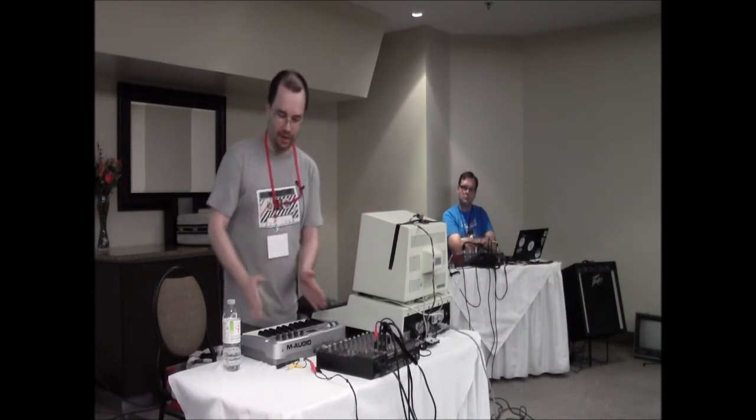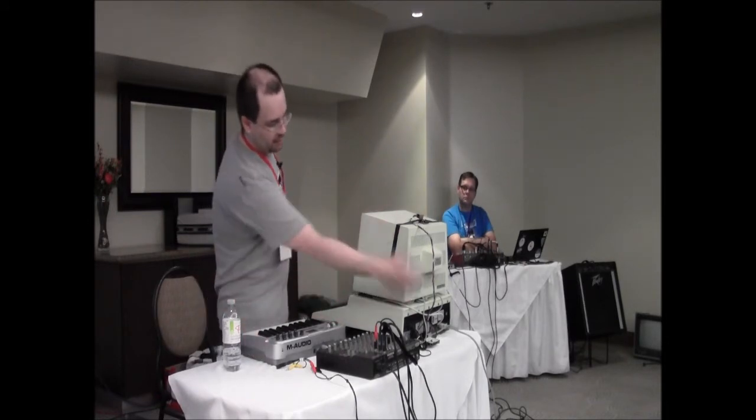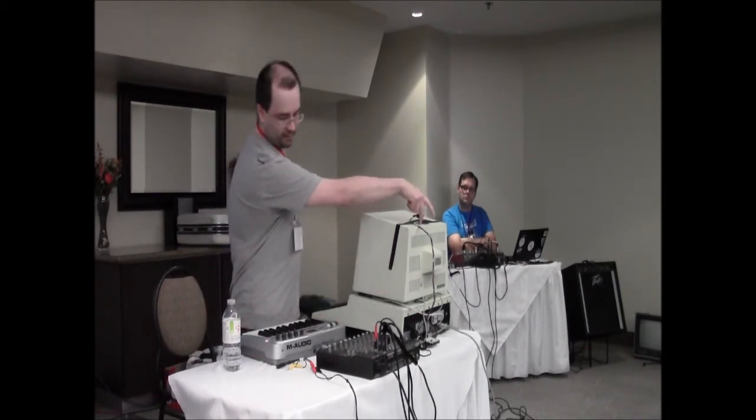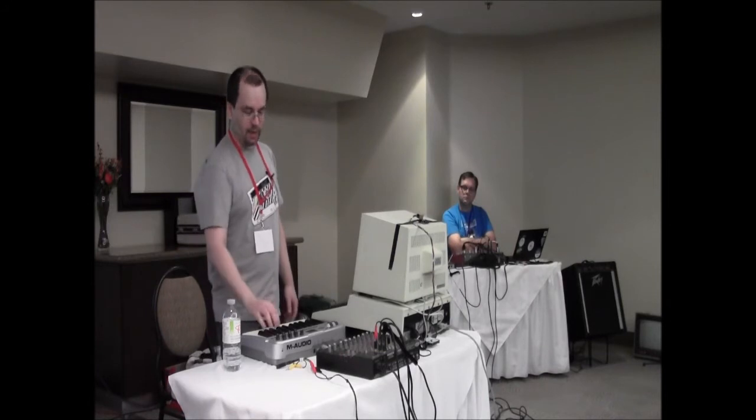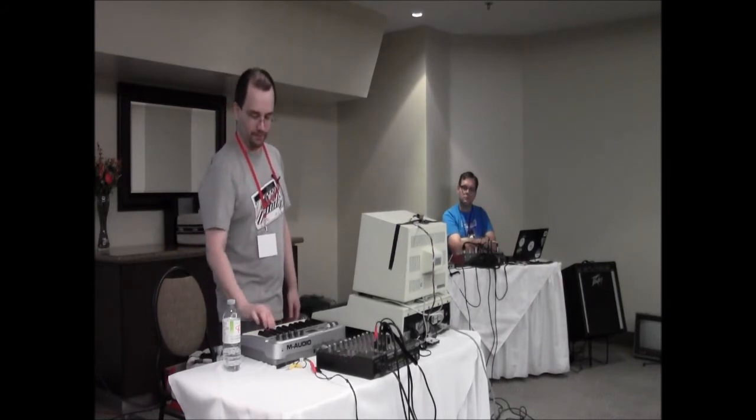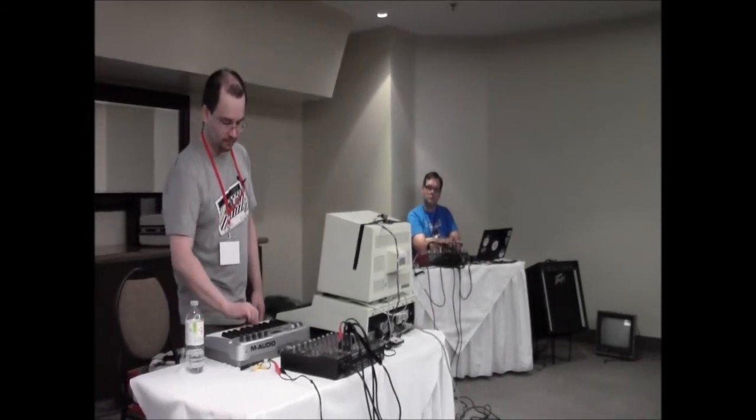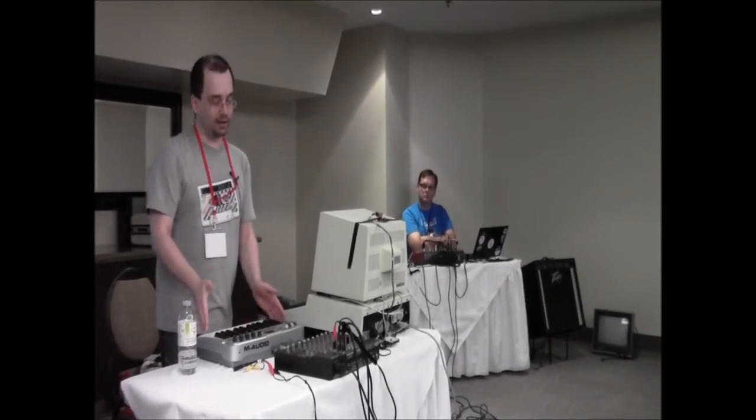So I'll show you that as part of this demo. So here we go. So I've got my MIDI controller here. It goes into the Arduino. You're going to see the note that I've held down here. And so here we go. Now I can change the octave of this keyboard. So I can go higher.